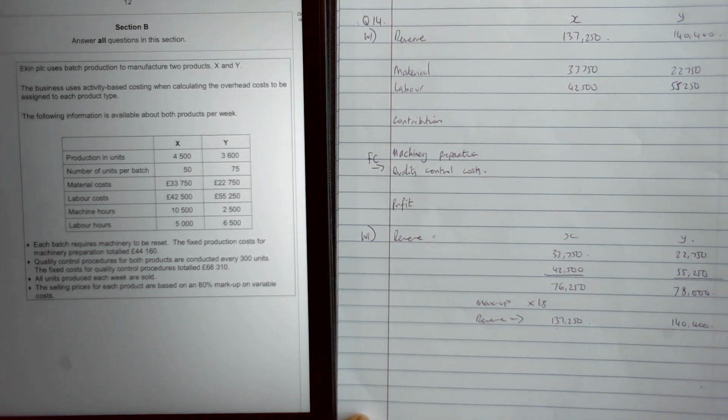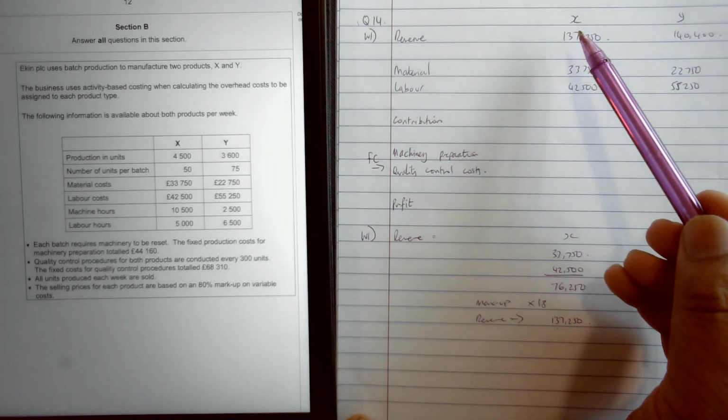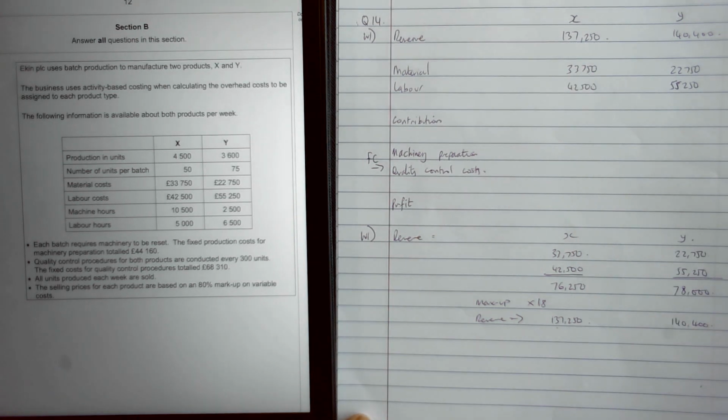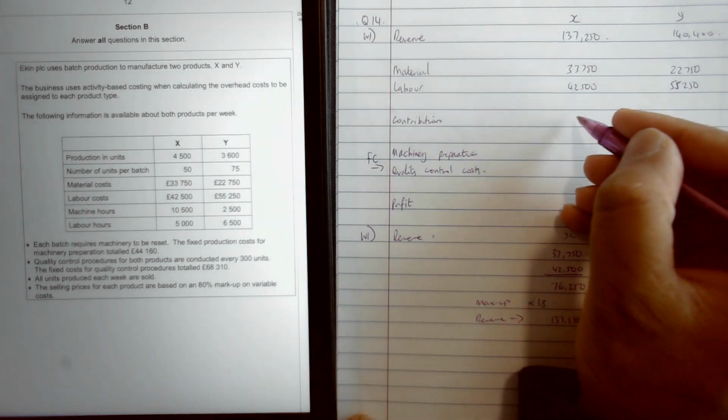We're now going to work out contribution. So revenue minus these. And we've got 61,000. I'm just going to double check that figure. 137,250 minus 33,750 minus 42,500 gives us 61,000. Always double check your figures.